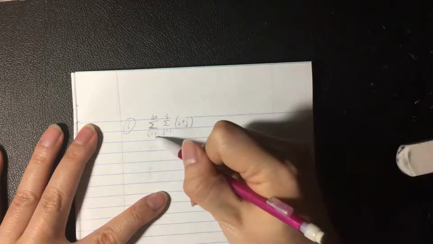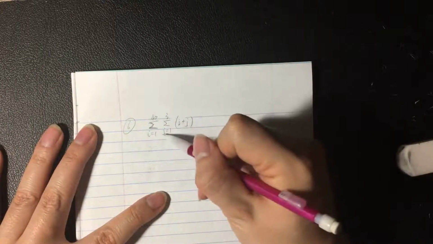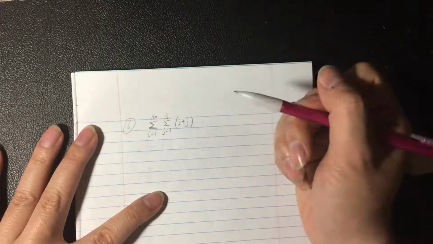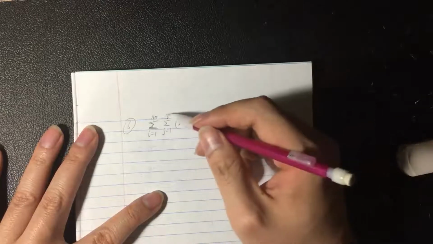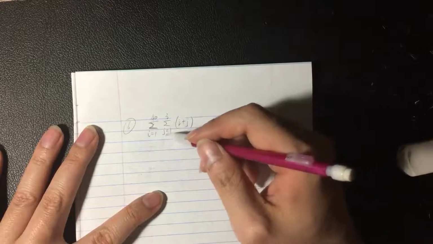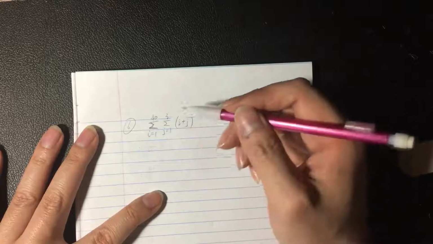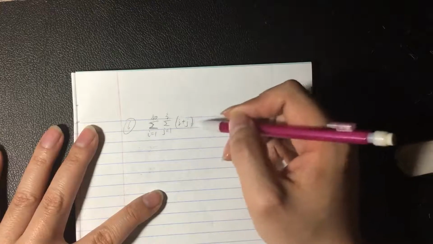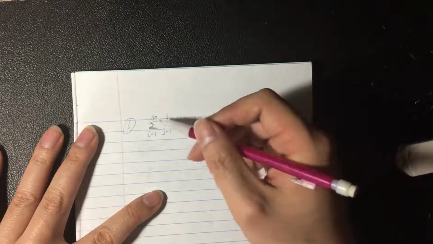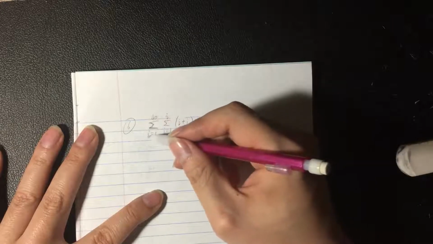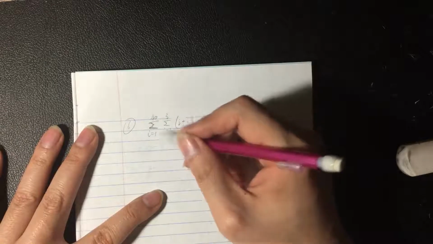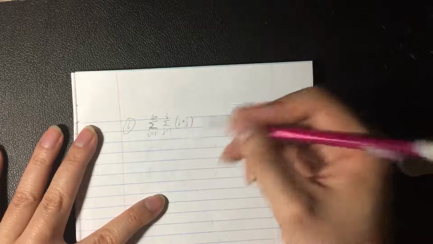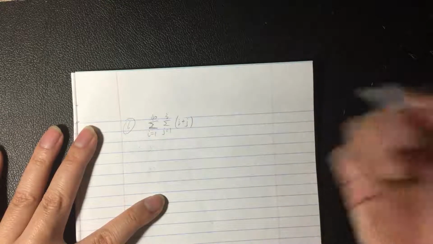Next, i from 1 to 40, j from 1 to i, of i plus j. What should we do here? If I start from the inner loop, I have j from 1 to i. I don't know what i is, so I don't know how many terms I should add up here. But if I start from the outer loop, i goes from 1 to 40. There are too many terms. There are 40 terms. We need to solve 40 summations individually. That's almost impossible.